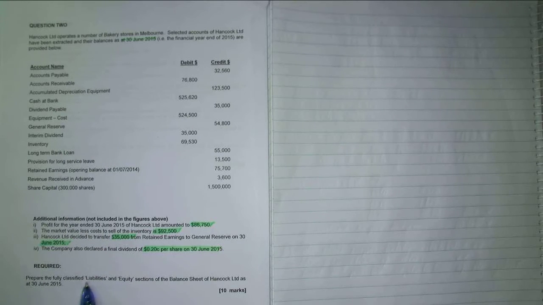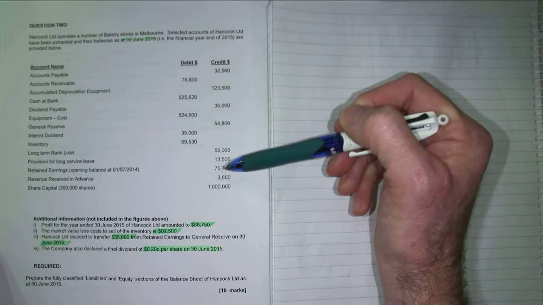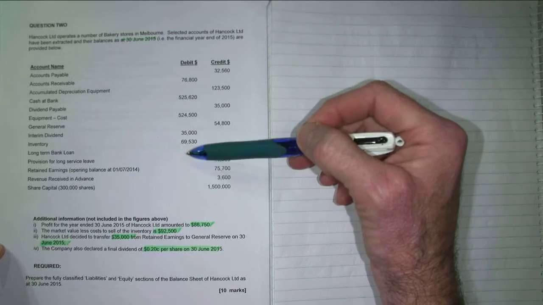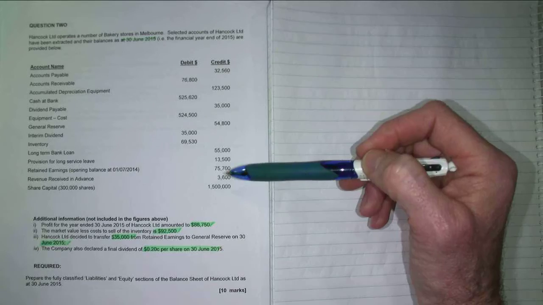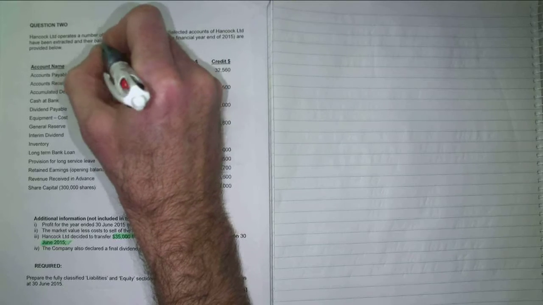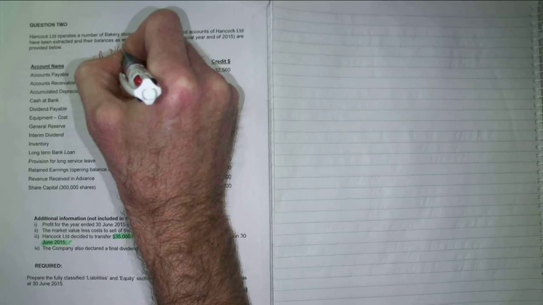And now I'd ask: prepare a fully classified liabilities and equity section of the balance sheet for Hancock as at the 30th of June 2015. Now the easy thing about this is pretty much everything that's a credit needs to be included. And there will be some exceptions though. And the debits you've got to look at and go, are they actually going to be included in my liabilities or equity section? So let's do a quick classification. We need to classify current assets, non-current assets, current liabilities, non-current liabilities and equity.